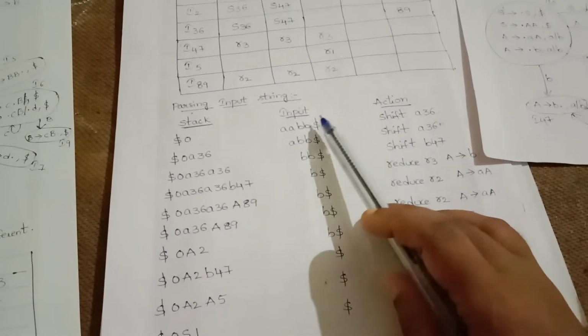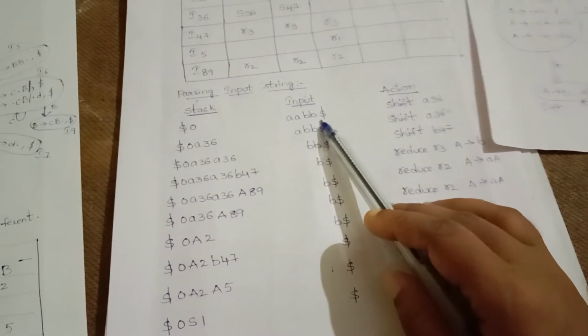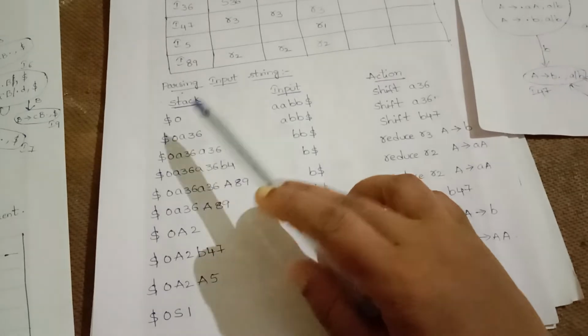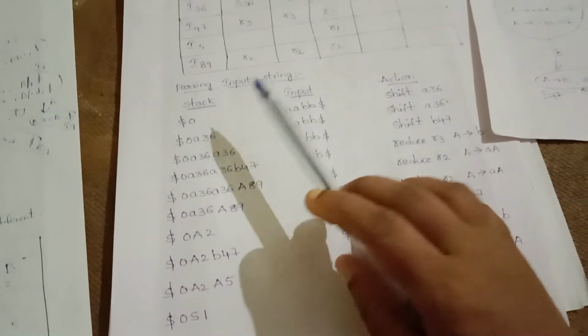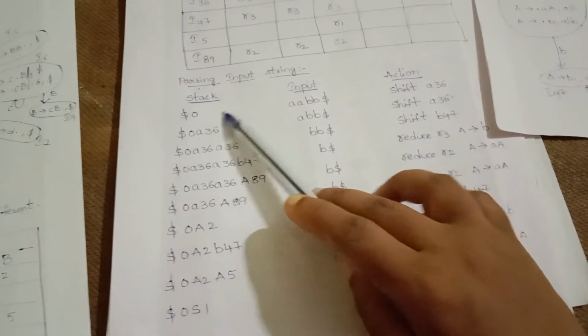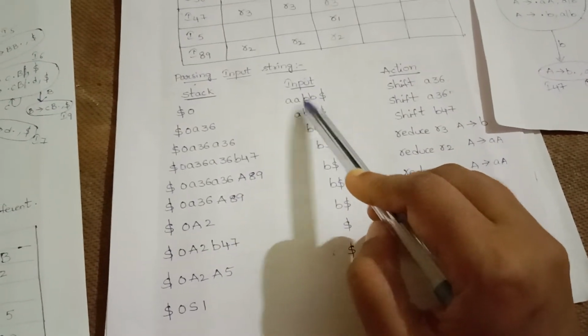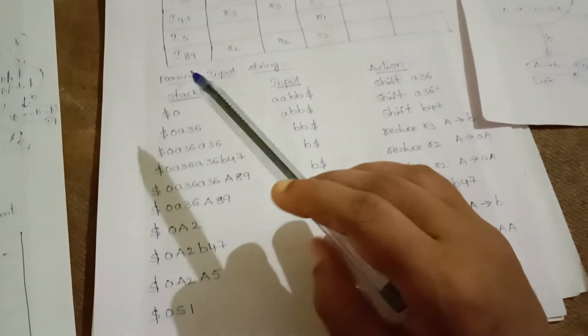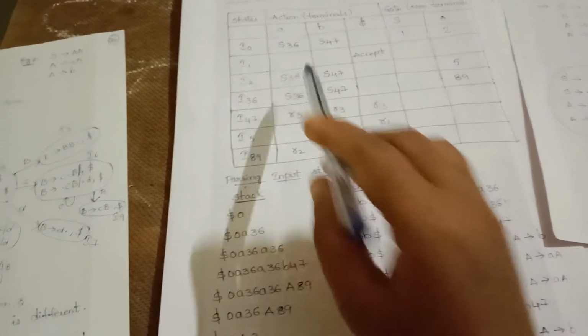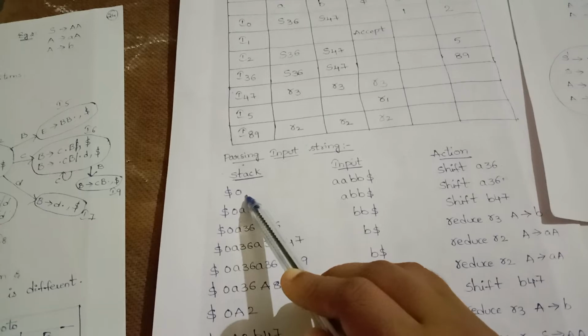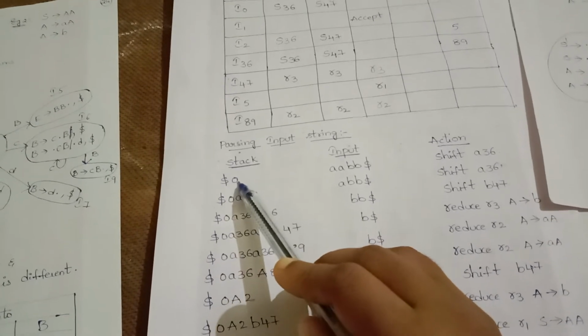So consider the input string as AA, and we need to consider stack, input and action. In stack, we are going to first insert the dollar. In input, write the given input string AA, and in stack, as we are starting our states from 0, place 0 in the stack.